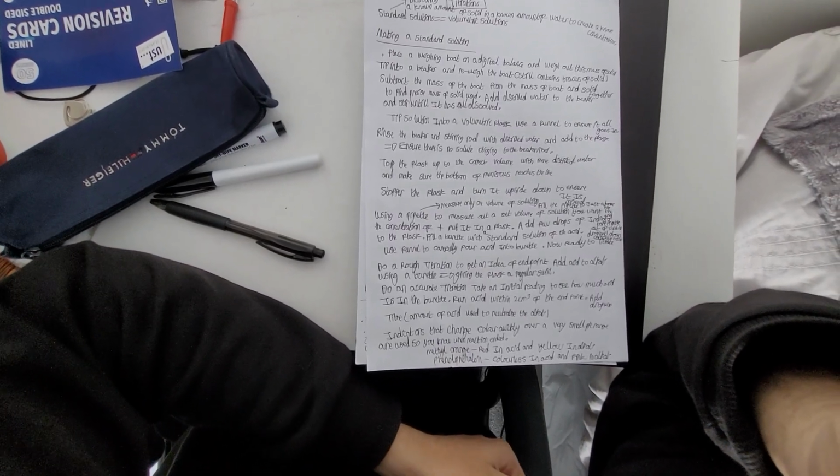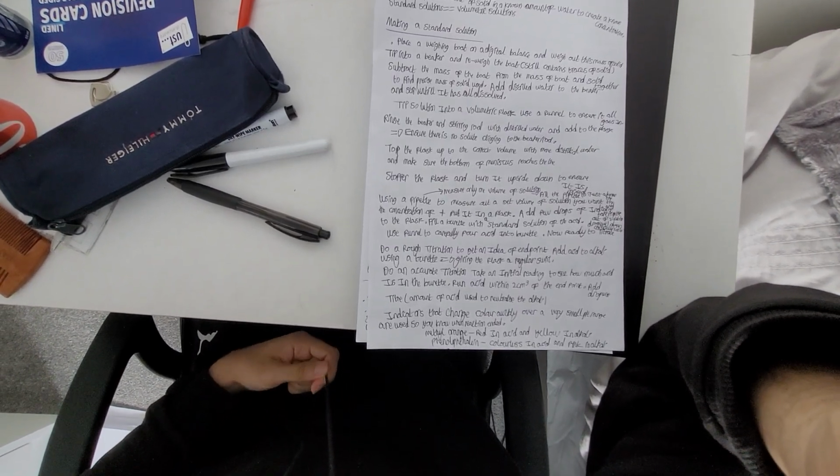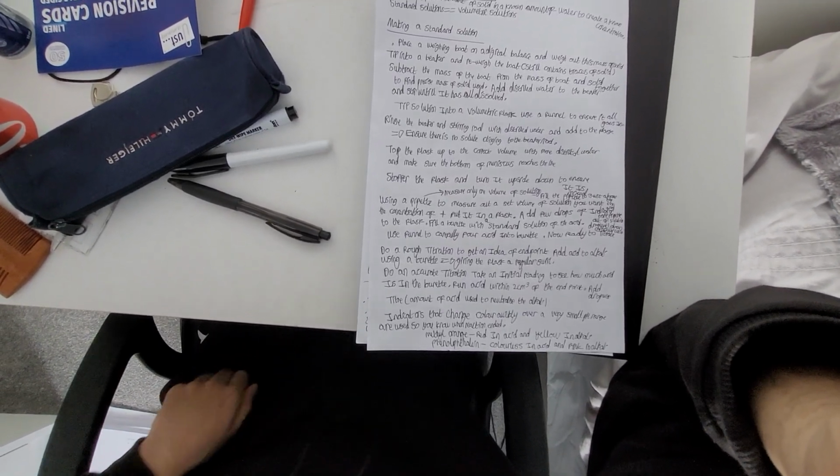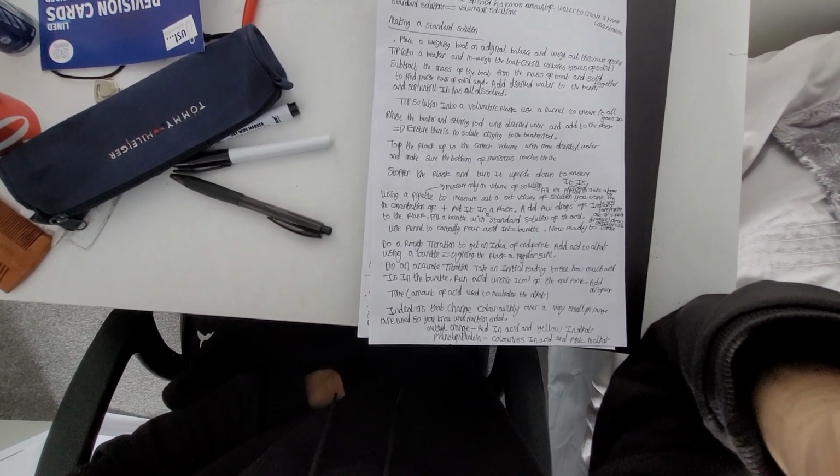Doing a rough titration. A rough titration is to get an idea of the end point, the exact point where the alkali is neutralized by the acid, shown by a change in color. Now add acid to the alkali using a burette, giving the flask a regular swirl.